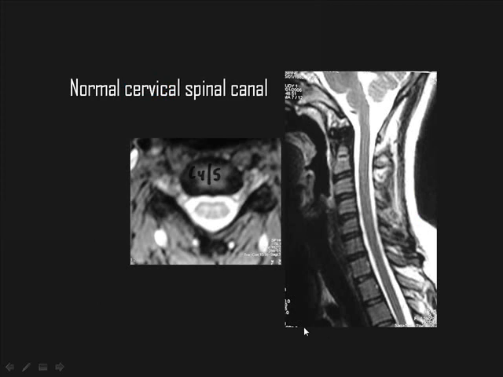What about the cervical spinal canal? This is the spinal cord inside the spinal canal. What do you say about this? Is this T1 or T2? This is T2 because the CSF is bright.